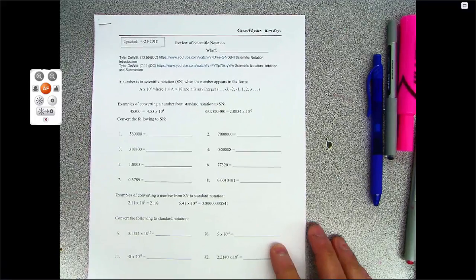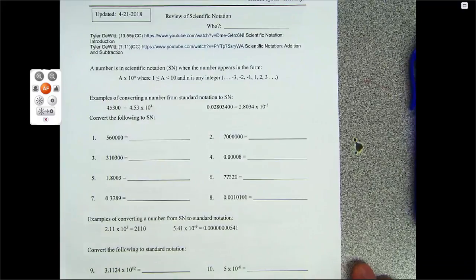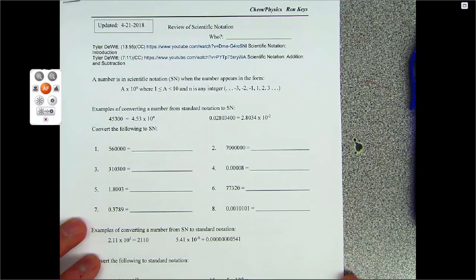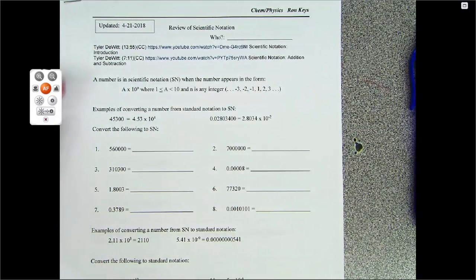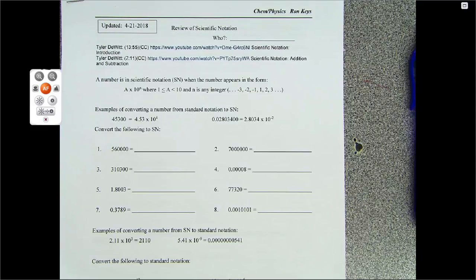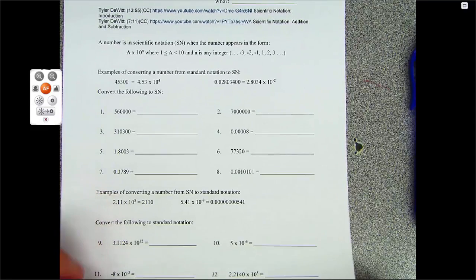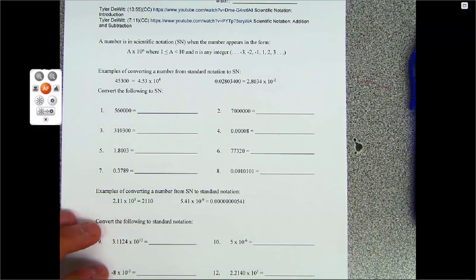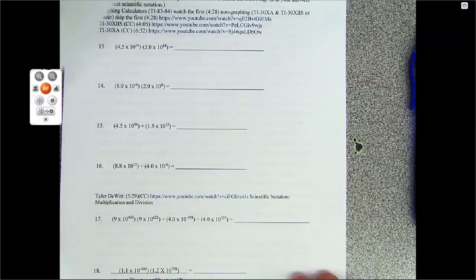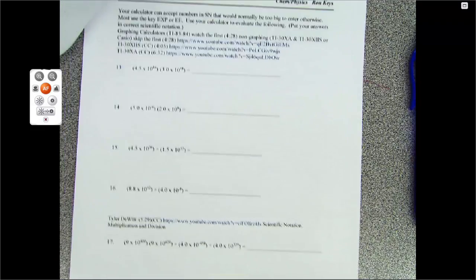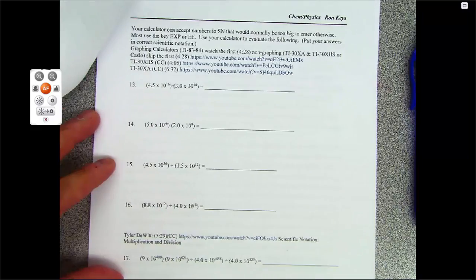Okay, I want to show you some information here from this unit. So, a review of scientific notation. I'm going to let Tyler DeWitt handle that right there for page 1. Just a quick reminder on page 2, there's some good videos.